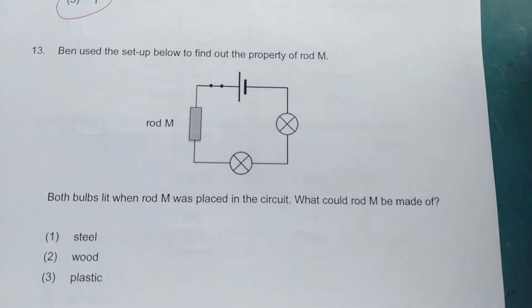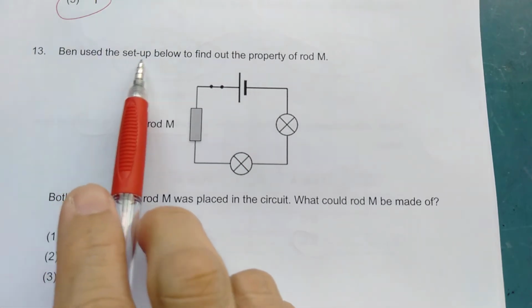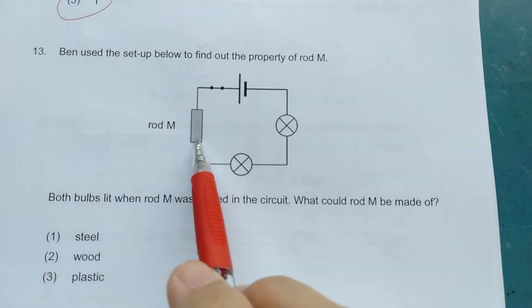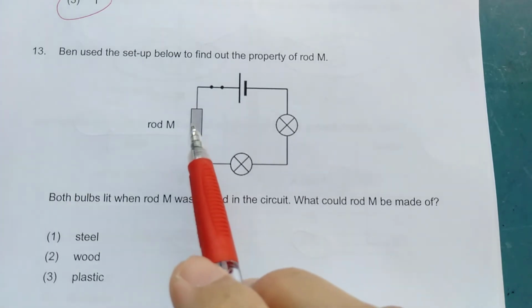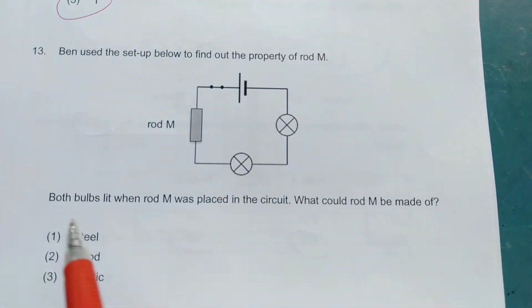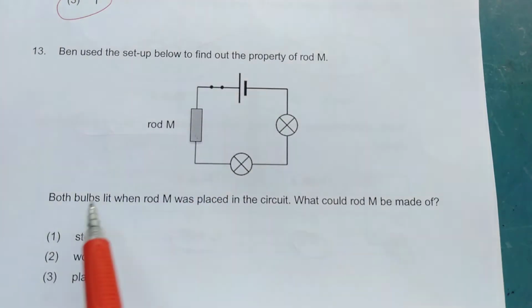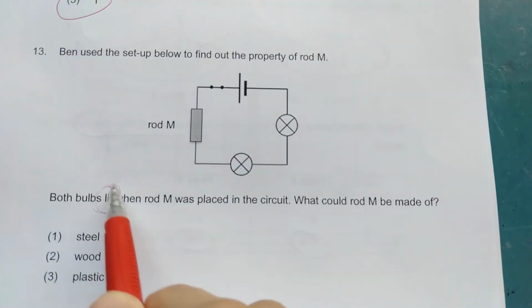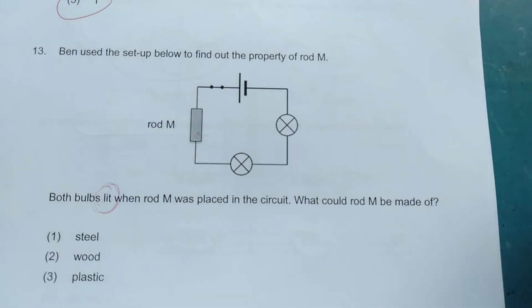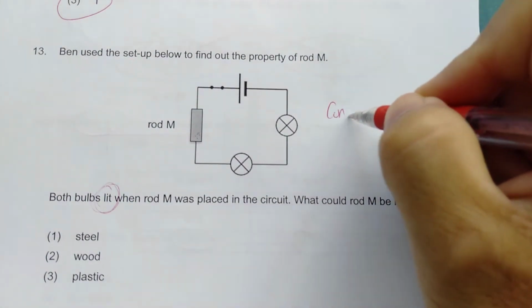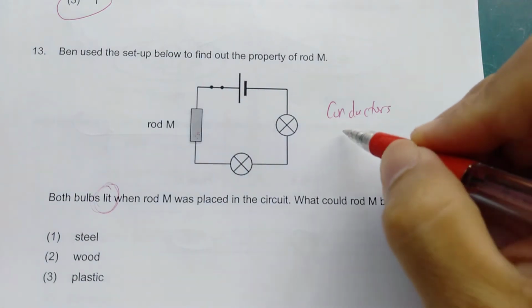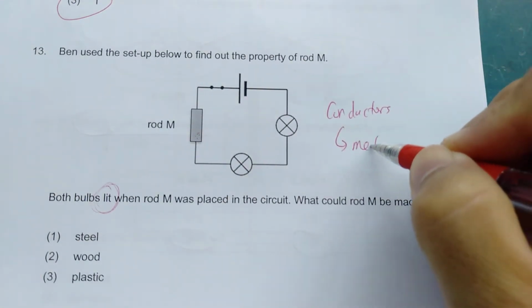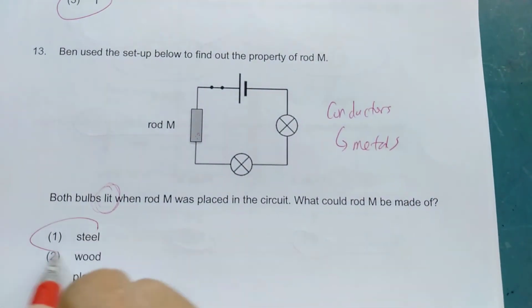It's a circuit question. Now, Ben used the setup below to find out the property of rod M. So you're trying to find out whether rod M is a conductor of electricity or an insulator. How do we know? When you put the rod here, both bulbs lit up, right? This means that this must be a conductor of electricity. And what are conductors of electricity? Based on the experiment in school, you will find that most of them are metals. Okay, so answer is number 1.